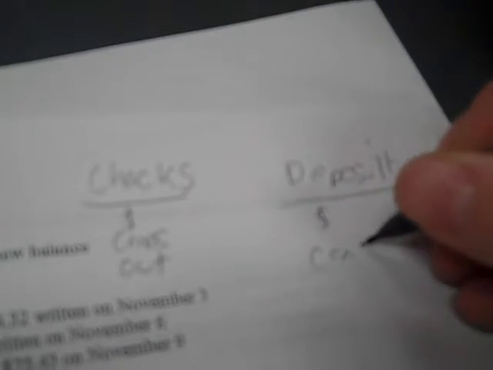Okay, now the next one, you're working with a check register. Okay, now your old balance was, remember, checks. When I write a check, money comes out. Money comes, C-O-M-E-S, deposit, money comes in, okay?